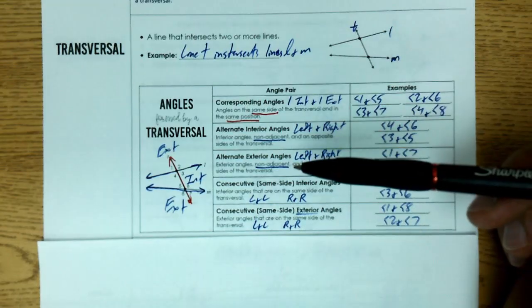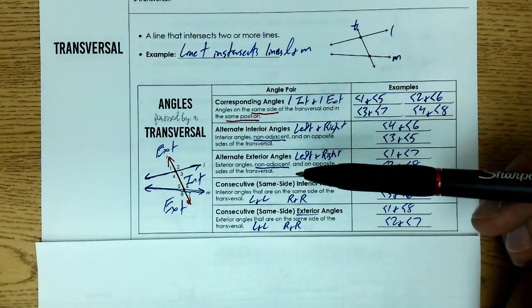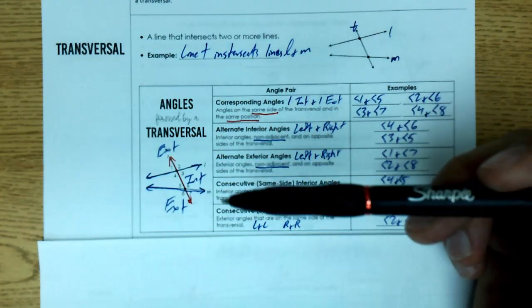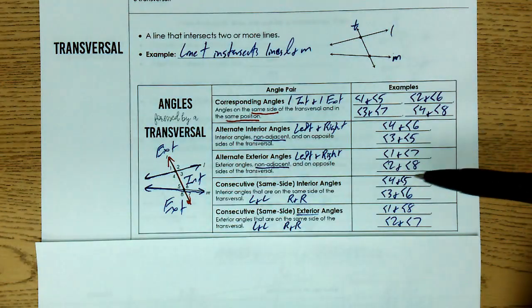Okay. Alternate exterior. Same exact thing, except now they're on the outside. So 1 and 7. 2 and 8. All right, that's what we have over here.